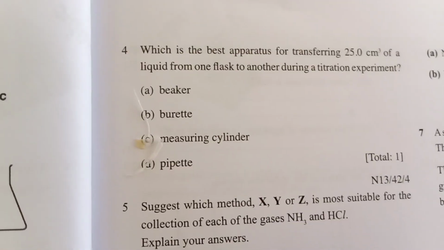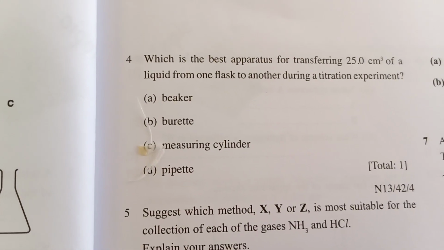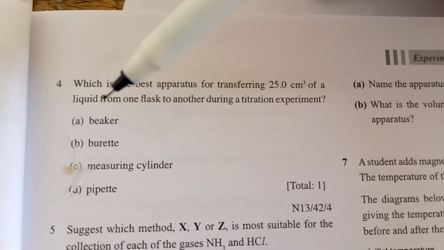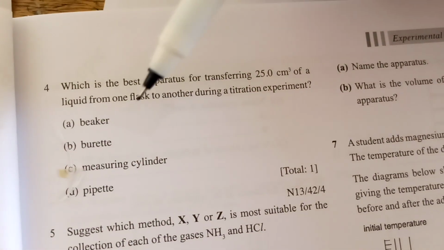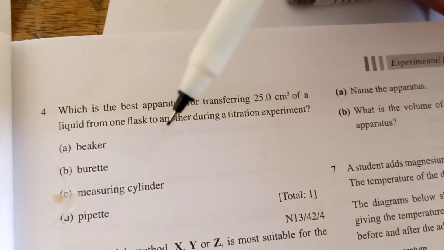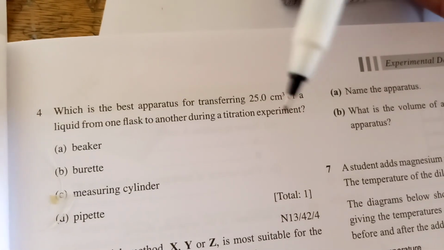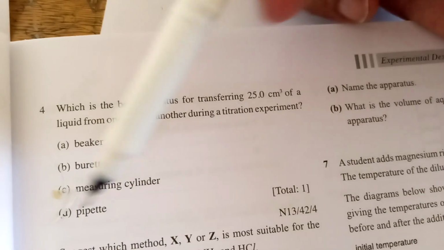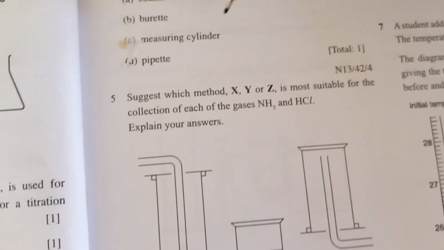Okay? Now we are going to carry out number 4. As usual, stop the video and do it. Which is the best apparatus for transferring 25 centimeter cube of a liquid from a conical flask to another titration apparatus? So to transfer 25 centimeter cube, we use a pipette. Okay, a pipette.